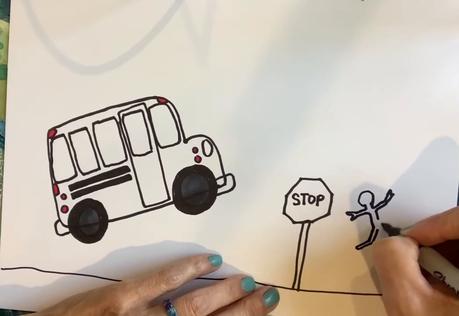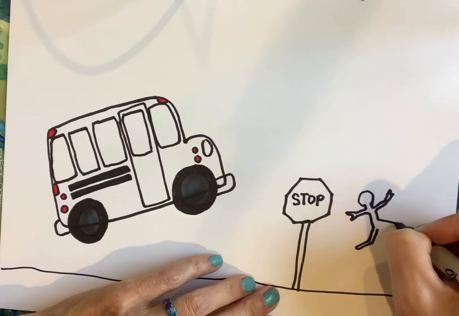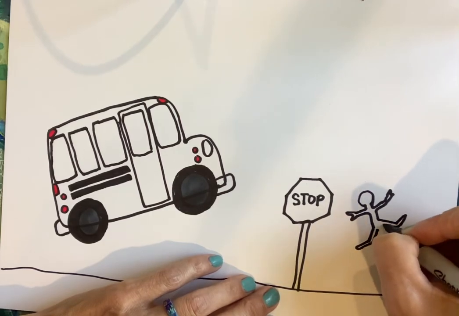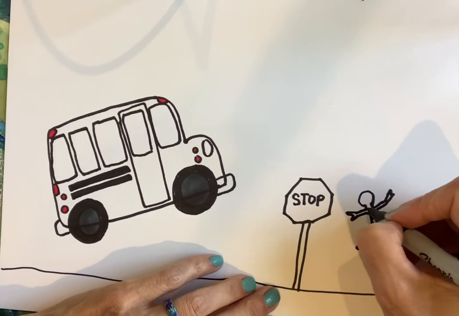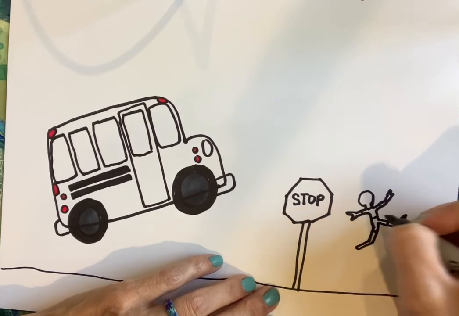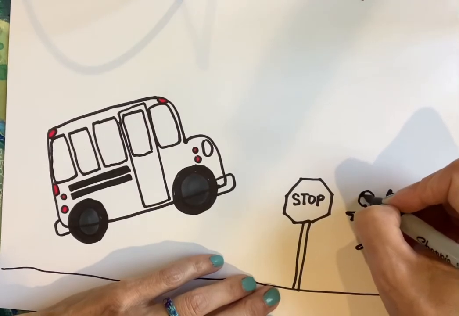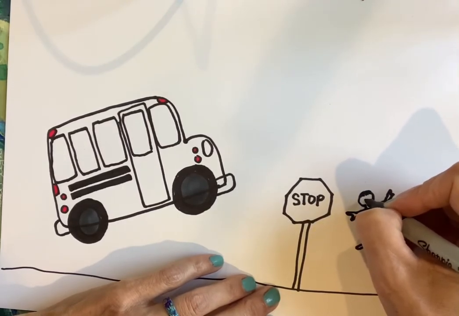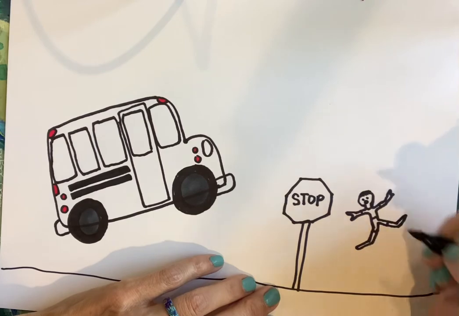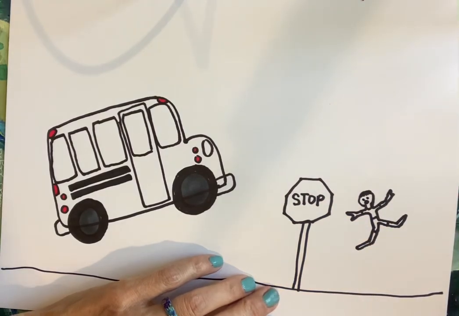Oh, that child has a very big foot. All right, he's going to be wearing shorts. Okay. Oh my goodness, he doesn't know what's going on.